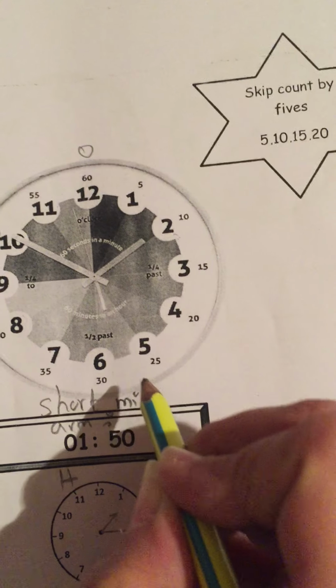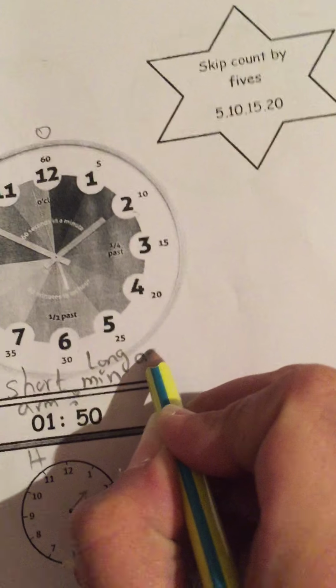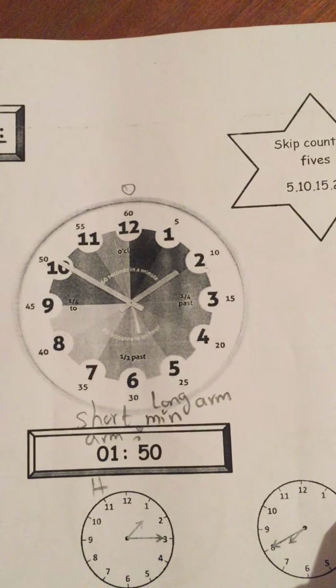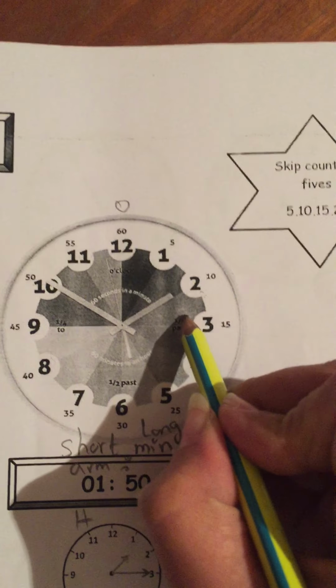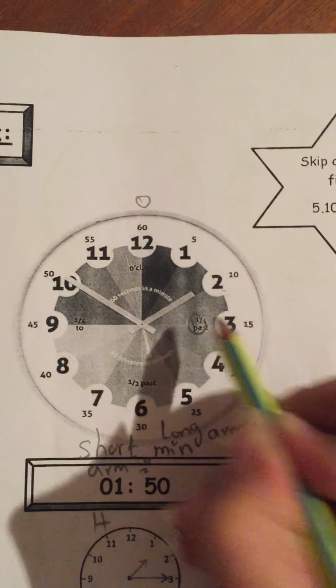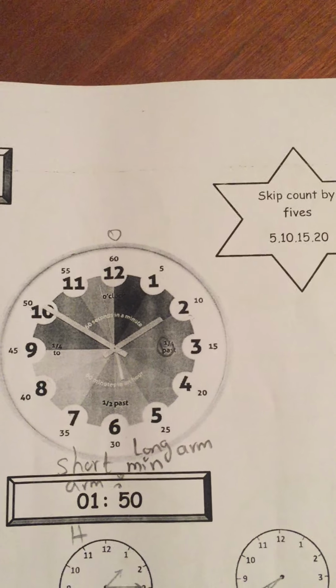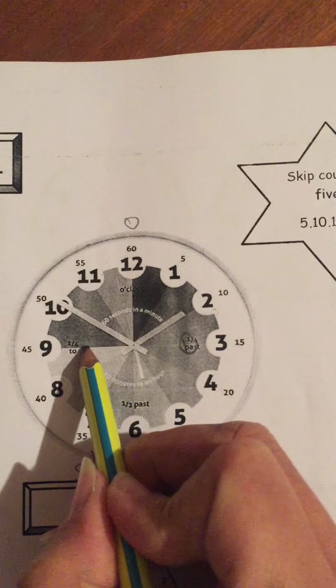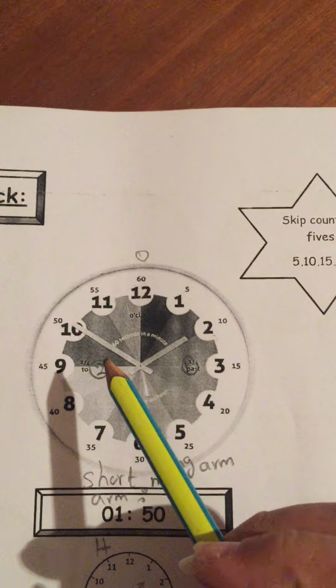I put the minutes by looking at the long arm, or long hand. But there is another note here. If the long arm is on the first half, that means I'm going to take the hour itself. But if the long hand is on the second half, there is a problem. What is my problem?